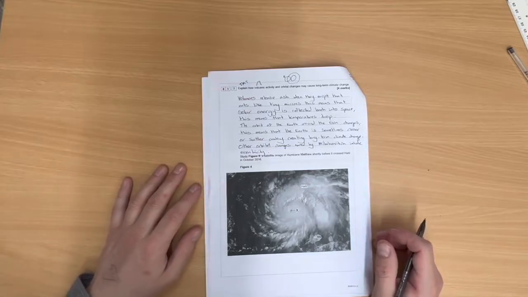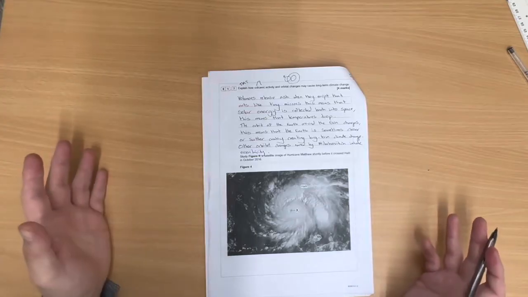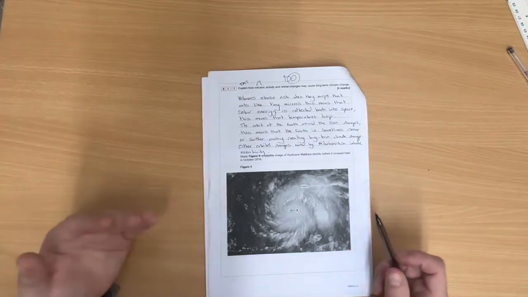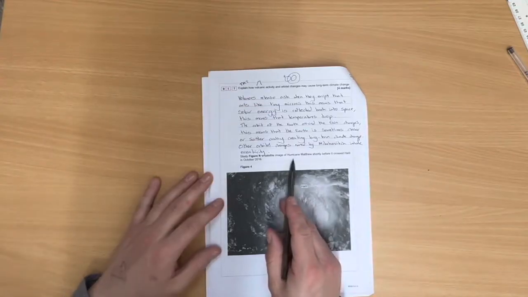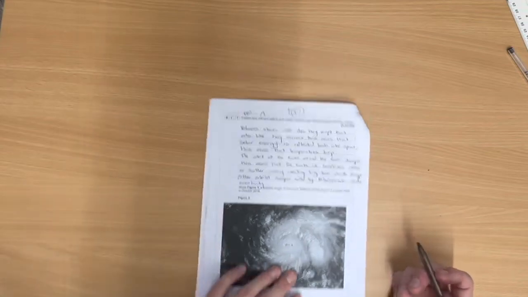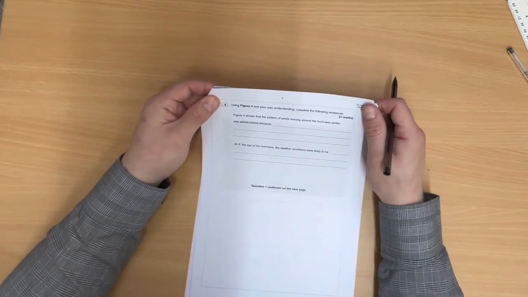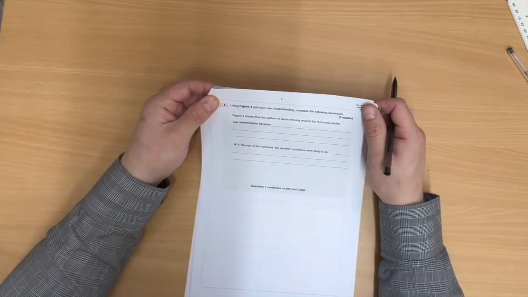Alright. Study figure 4, a satellite image of Hurricane Matthew shortly before it crossed Haiti in October 2016. So you know tropical storms, this is a hurricane. You know it's a hurricane, it must be over the Atlantic Ocean because that's what we call them. Haiti 2016. Using figure 4 and your own understanding, complete the following sentences.